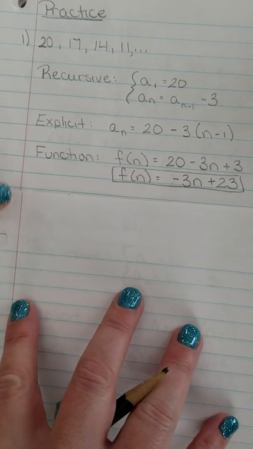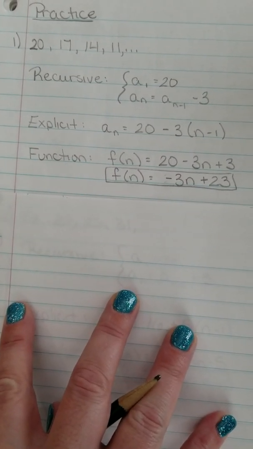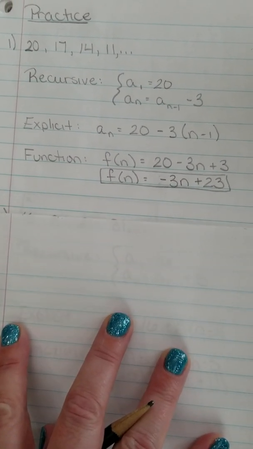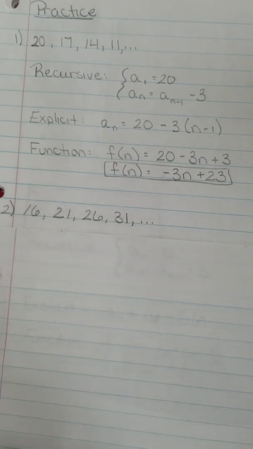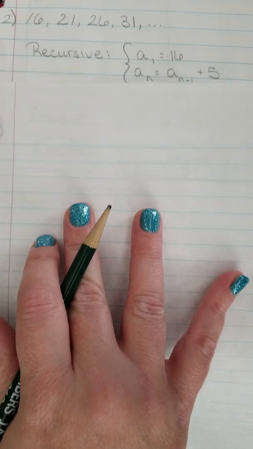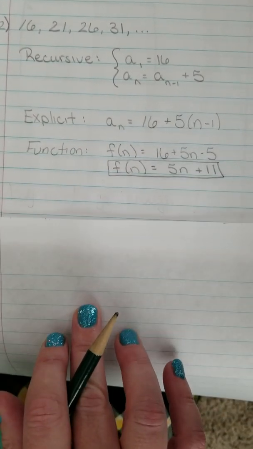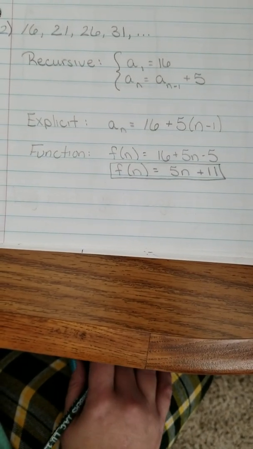You can pause the video again if you need to. And here is example number 2. Again, work this out. Give me all 3 parts, the recursive, the explicit, and the function. And then check your work on this problem. Okay, here are your answers for practice problem number 2.